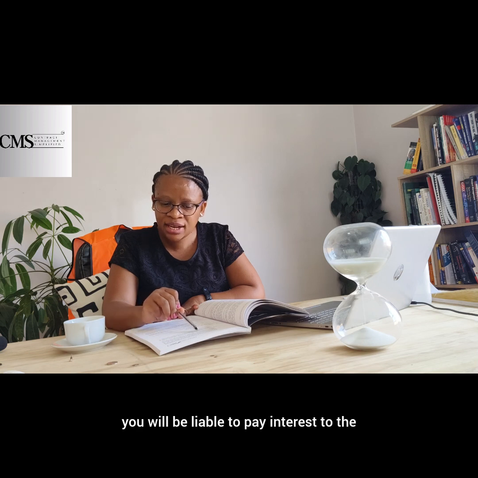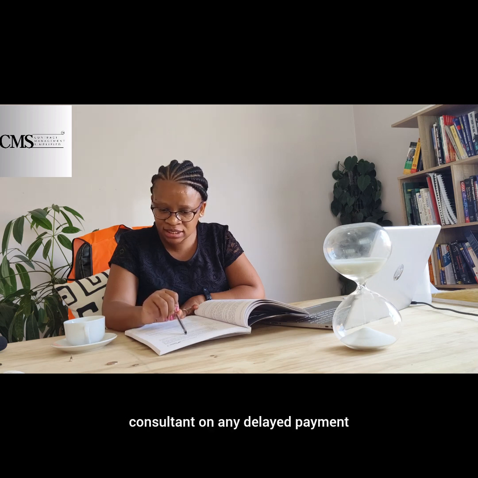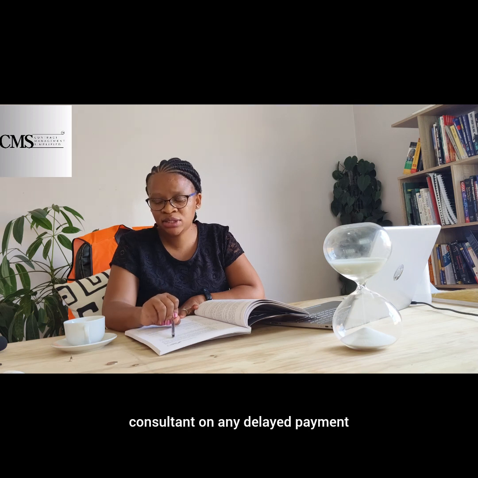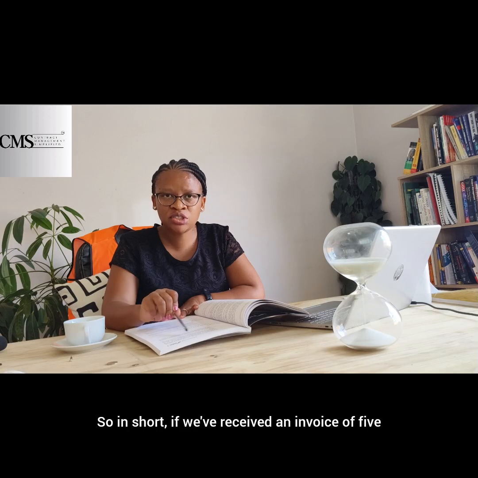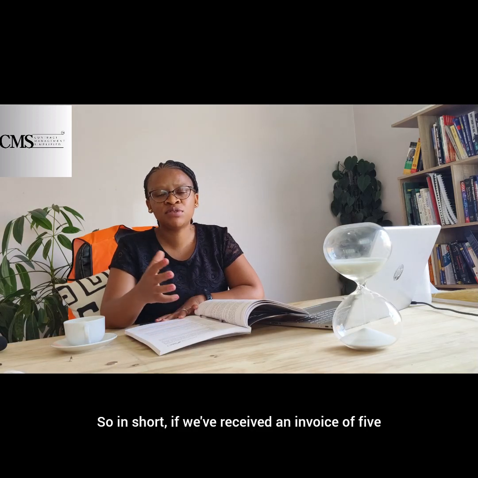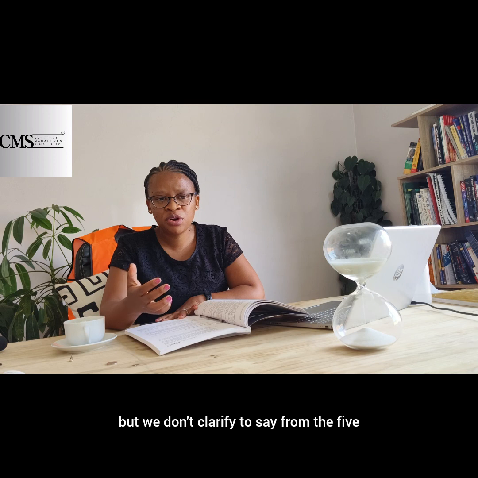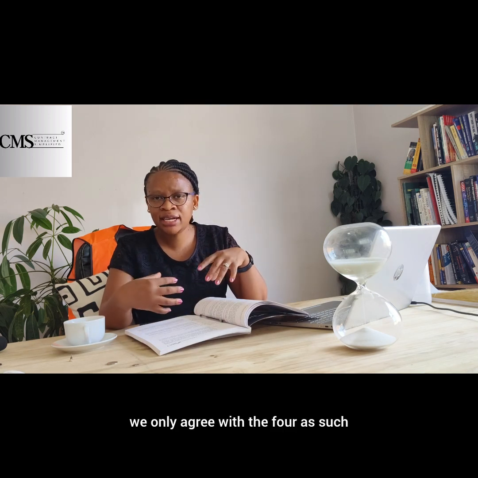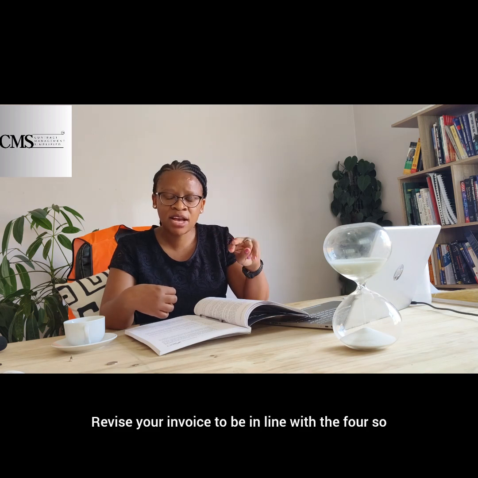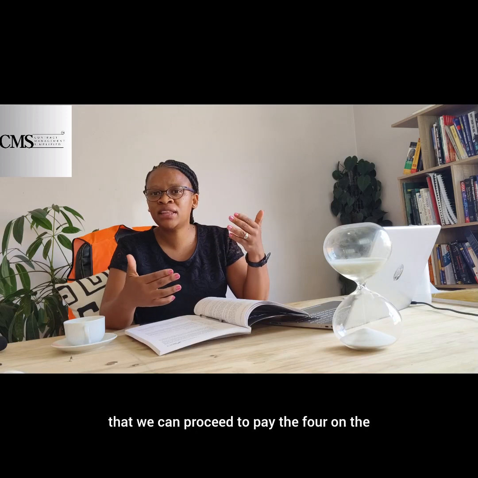Now it says, if he fails to make payment, he will be liable to pay interest to the consultant on any delayed payment. So this is now subclause 51.4. So in short, if we've received an invoice for 5, but we don't clarify to say from the 5, we only agree with the 4, as such, revise your invoice to be in line with the 4 so that we can proceed to pay the 4.